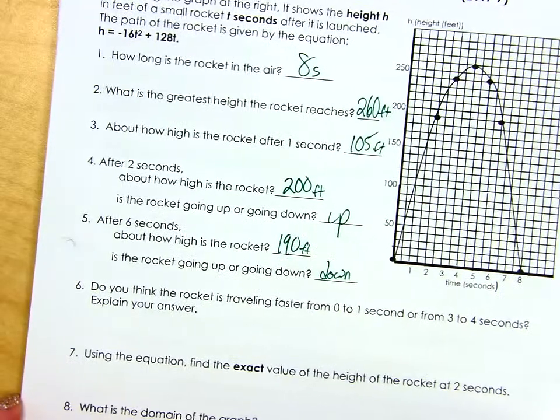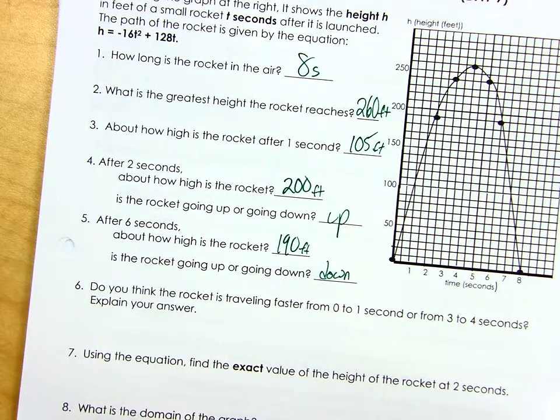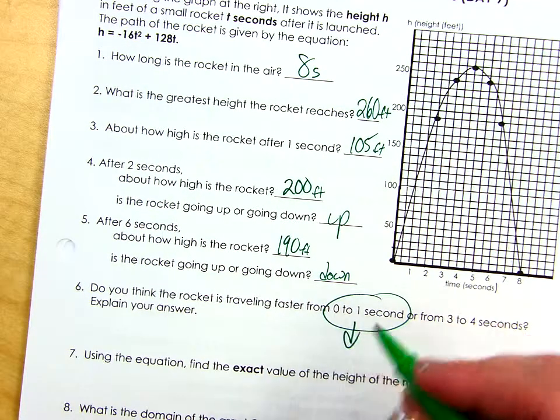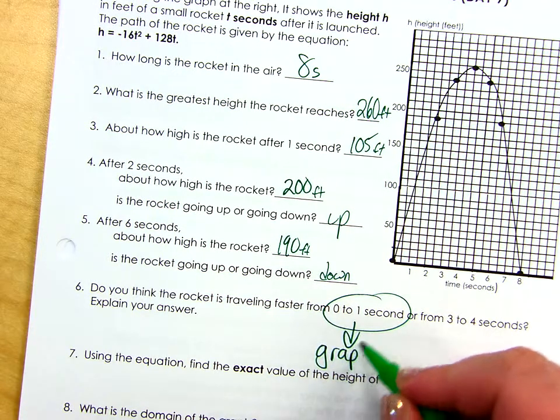Now here's an interesting question that is really best answered by looking at a graph. Do you think the rocket is traveling faster from 0 to 1 second or from 3 to 4 seconds? 0 to 1, absolutely. And what in the graph makes you think that? The line is steeper, absolutely. So from 0 to 1 second, the graph is steeper.